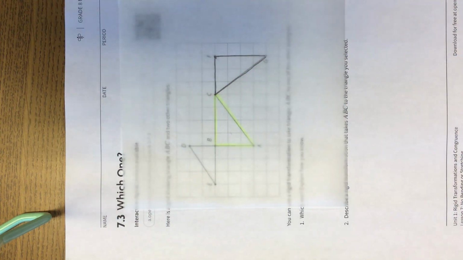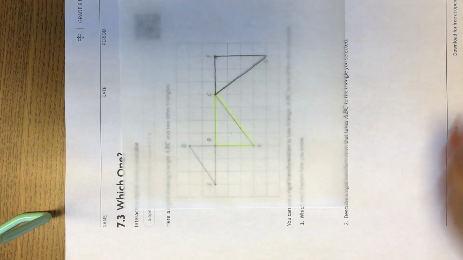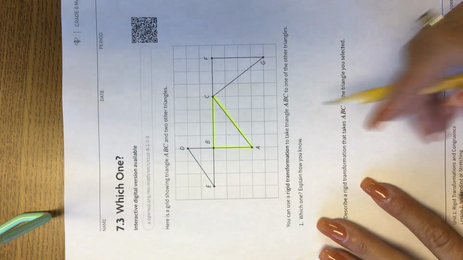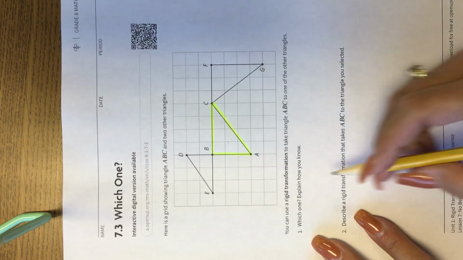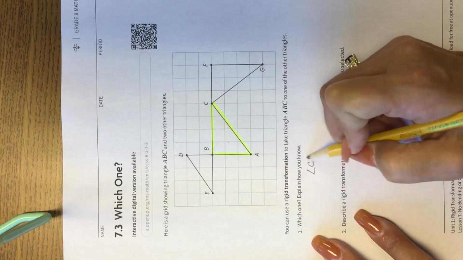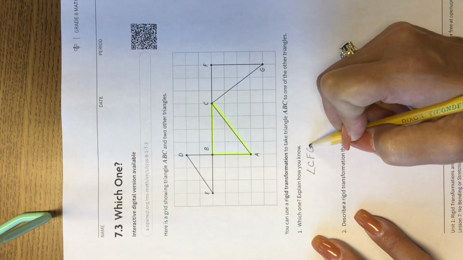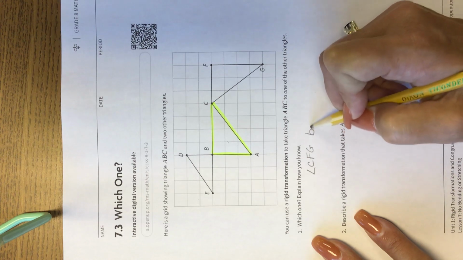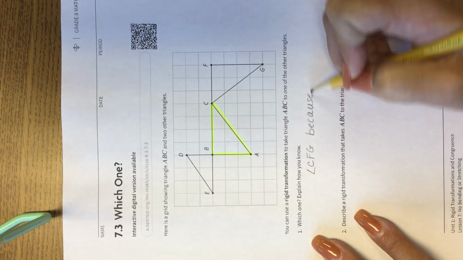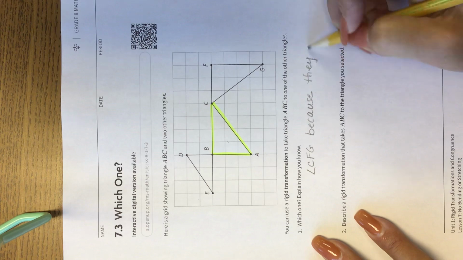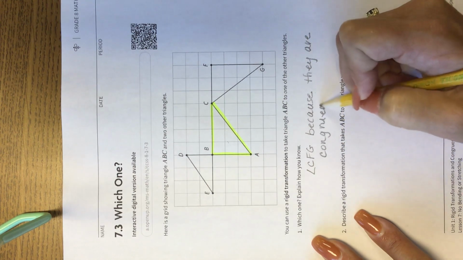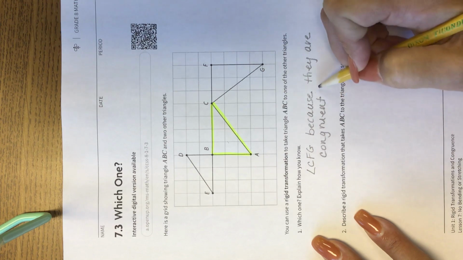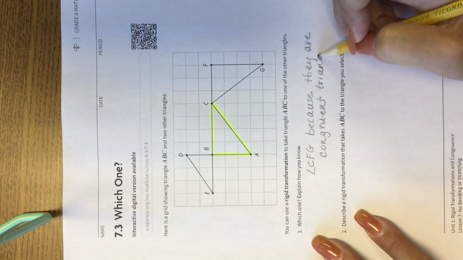So which triangle can we perform a rigid transformation to get ABC to? Well, that would be triangle CFG. How do I know? I know because they are congruent triangles. Congruent, again, meaning same shape, same size.